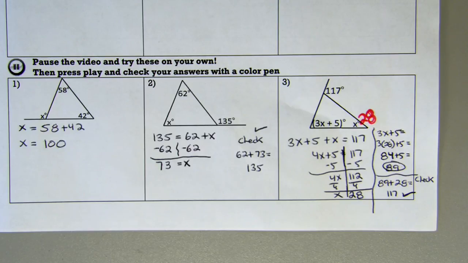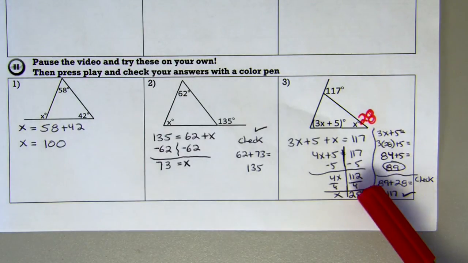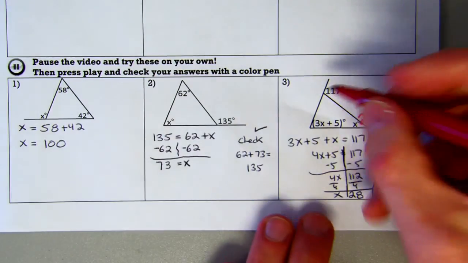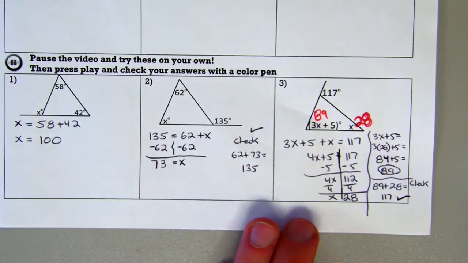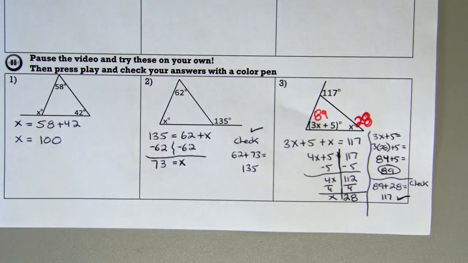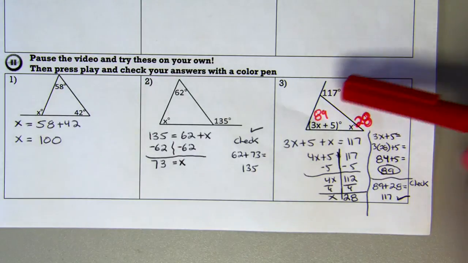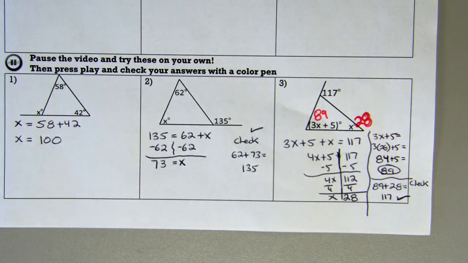Sorry for the interruption. You should have gotten x is equal to 28 degrees, and then if you plug x into our equation here, you should get an answer of 89. And if you combine those, it does equal 117 degrees, which is exactly what our exterior angle is.